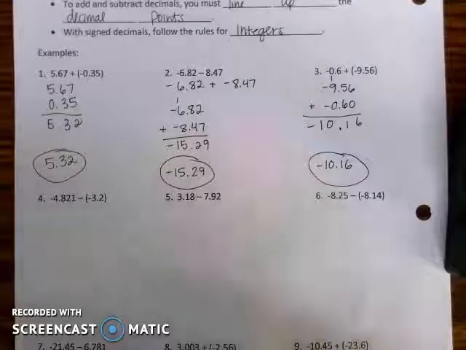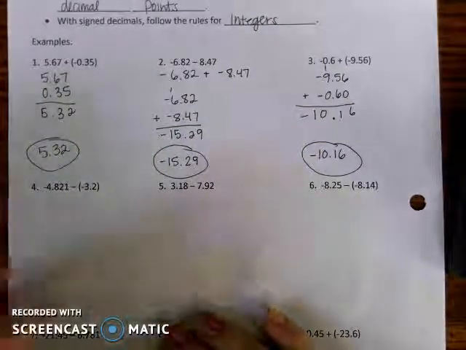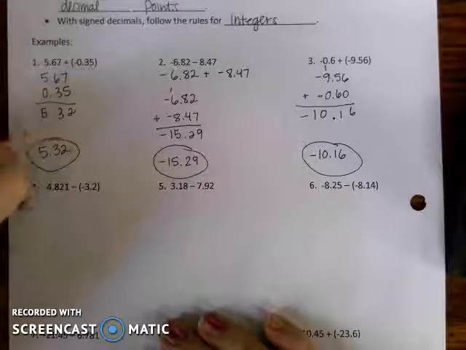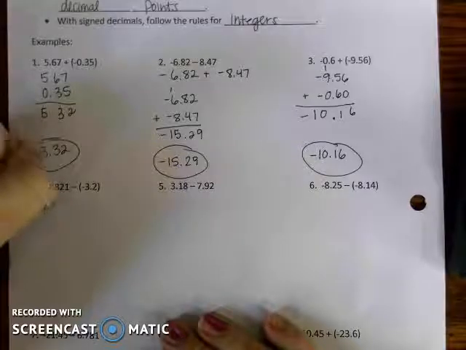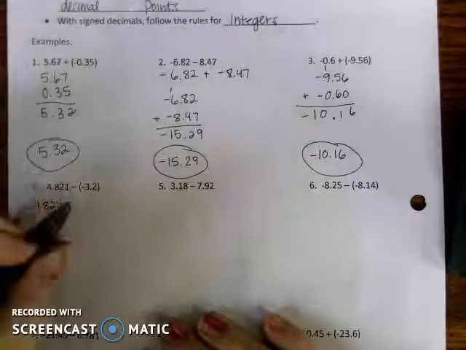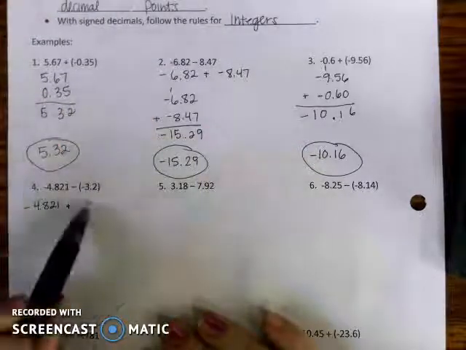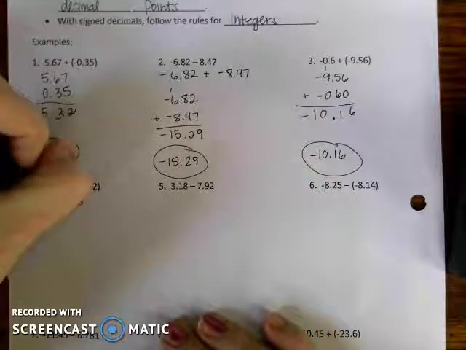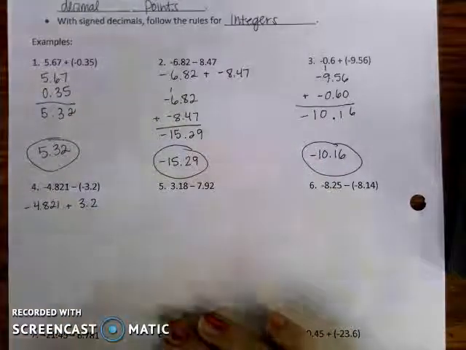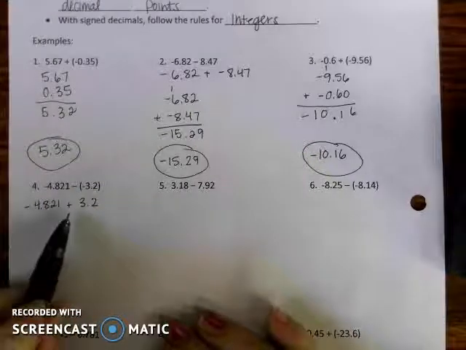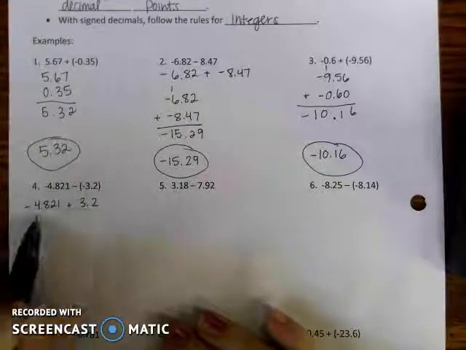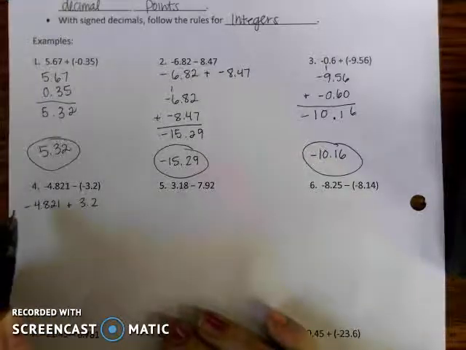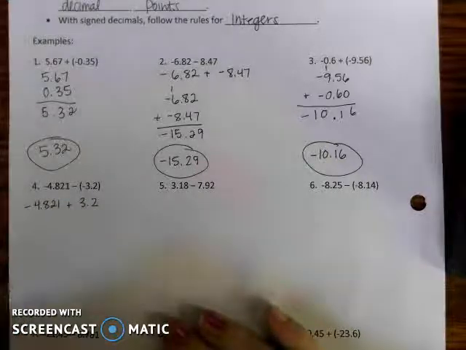All right, so now let's take a look at number 4. So first thing we need to do is rewrite this as an addition sentence. So I have negative 4 and 821 thousandths. I'm going to change subtraction to addition, and I'm going to change my next number to its opposite, so it would be positive 3 and 2 tenths. So I have an addition sentence, but I notice that my numbers have different signs, so I'm going to take the difference of those two numbers and then take the sign of the number with the greater absolute value.